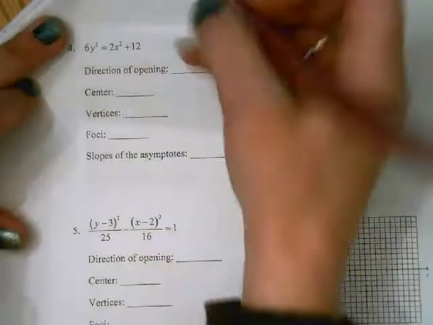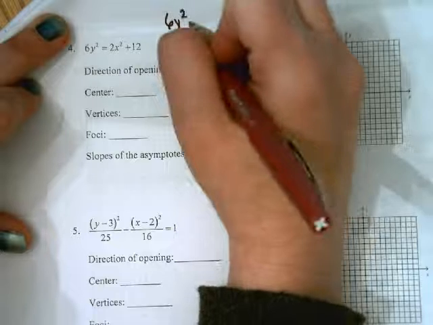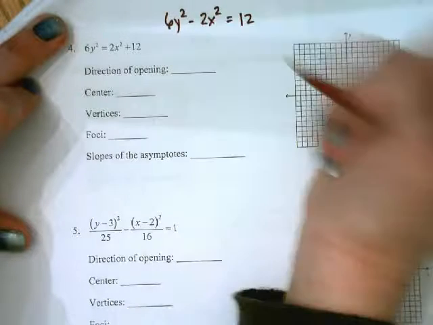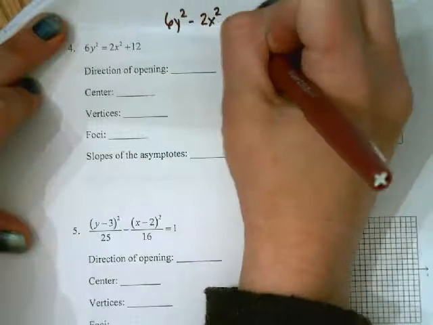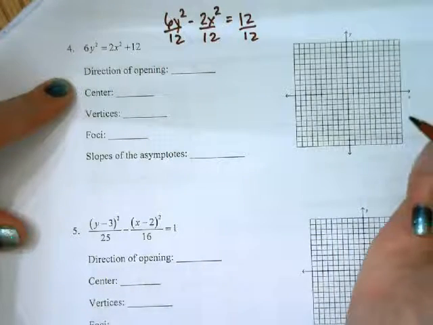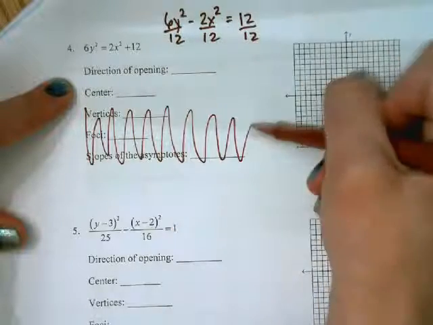This one's a little bit different, but let me show you. We need to move that y squared to the other side. Or sorry, x squared. And then you're going to divide everybody by 12. Throw in your zeros, simplify that. Again, direction it opens, center, graph it.